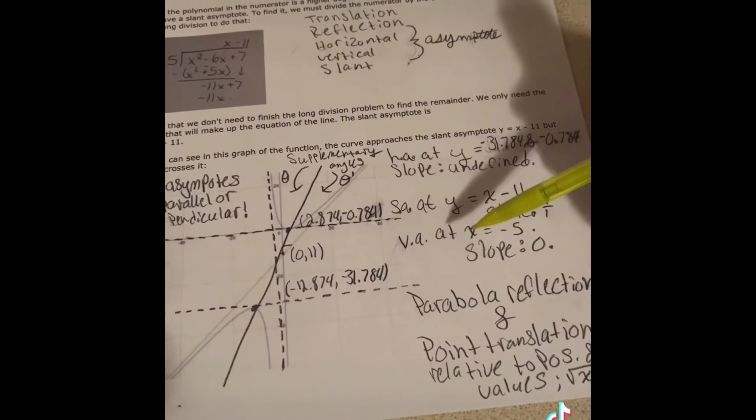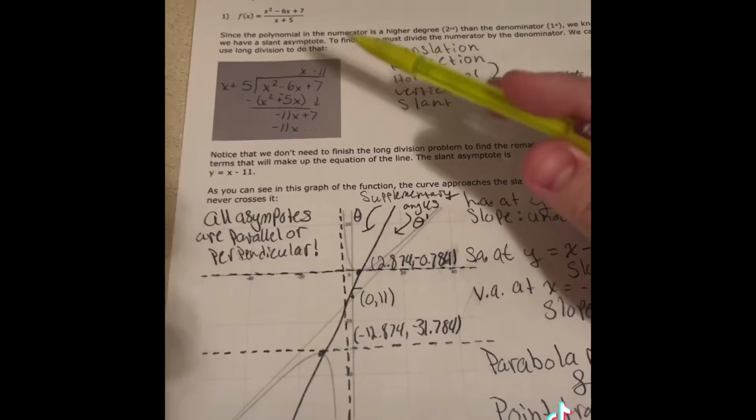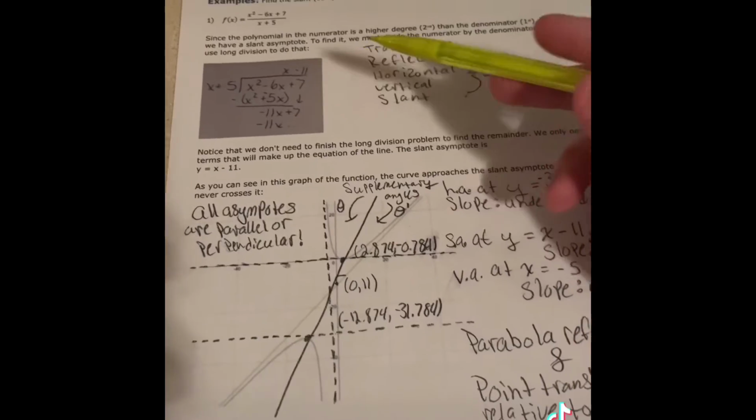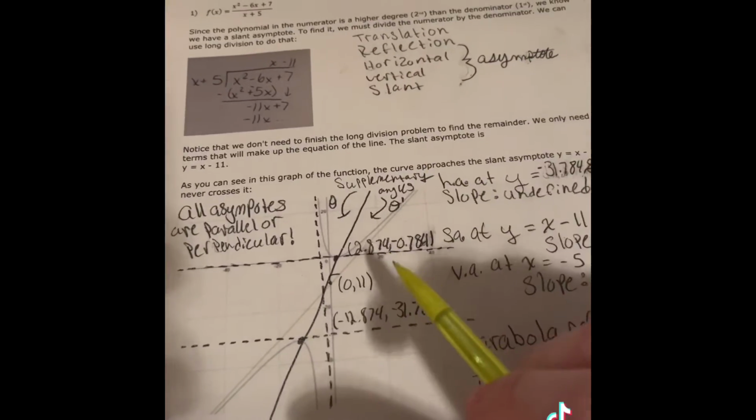We also have a vertical asymptote at x equals 5. We can find this by placing negative 5 into the bottom of our initial equation here, and that shows that we'll end up dividing by 0, which we all know will make math explode if we do. So that's going to be another line we can't transgress, and I showed that right here.